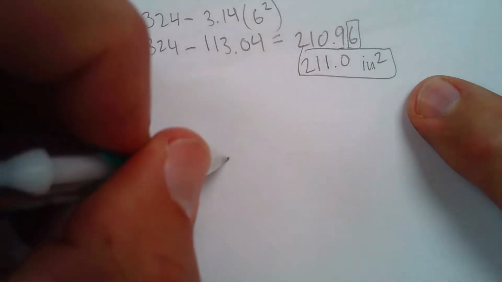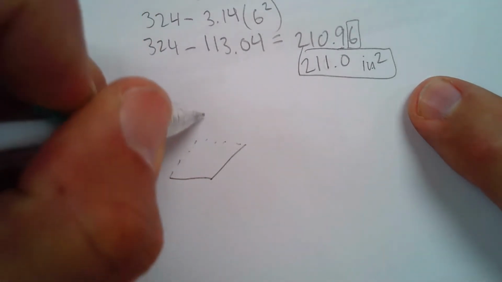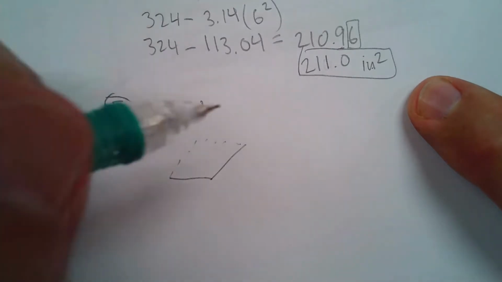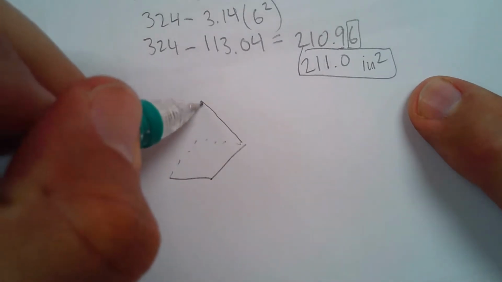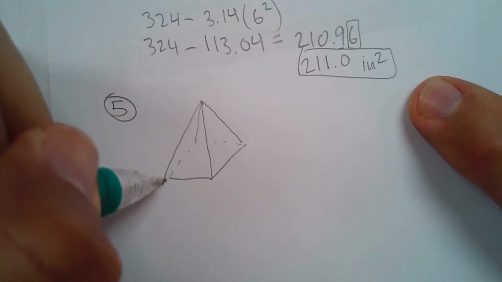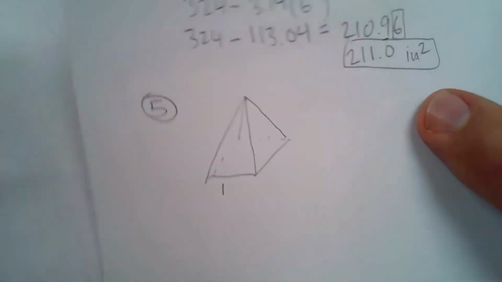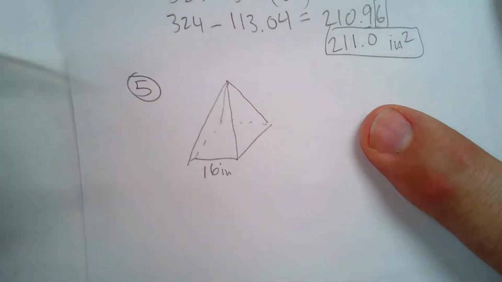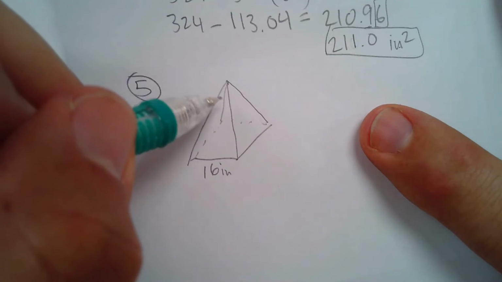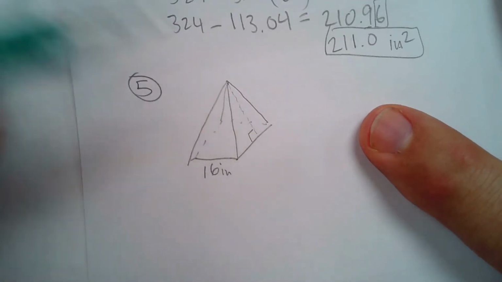I'm going to draw the square pyramid. Got a point up there, and it goes to all the corners. I should have dashed that one, but whatever. So it's a square pyramid. Each side is 16 inches. The slant height, which is this height along here, I'm going to put a little square there.